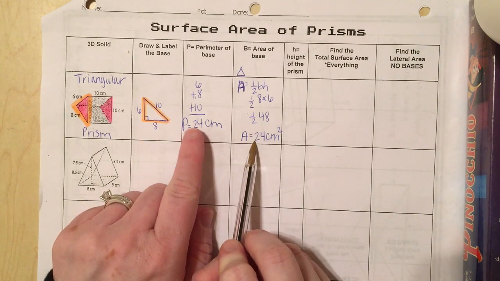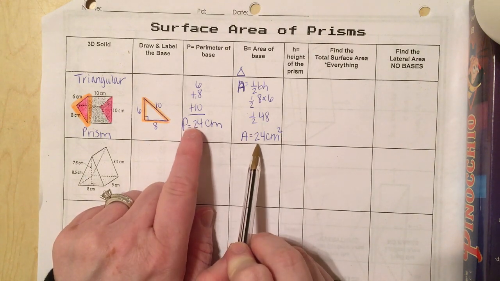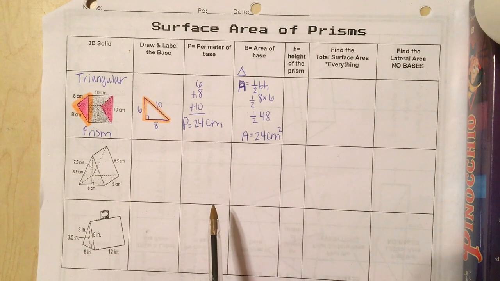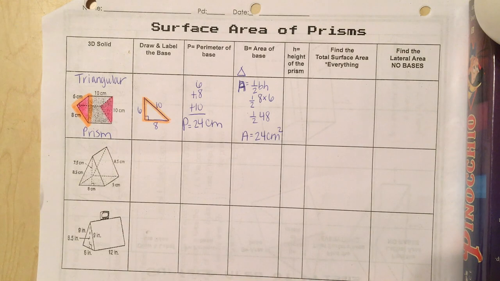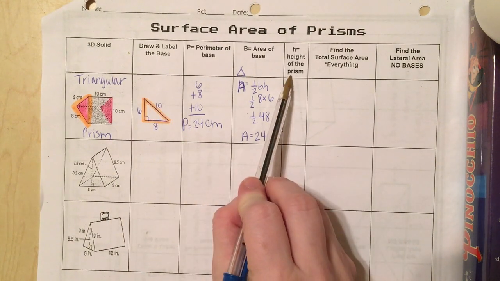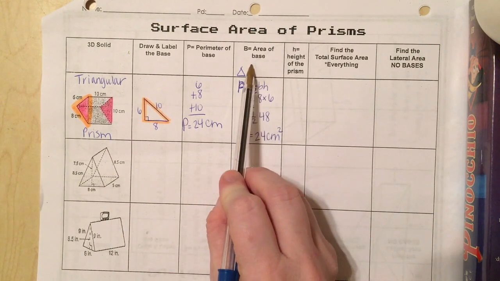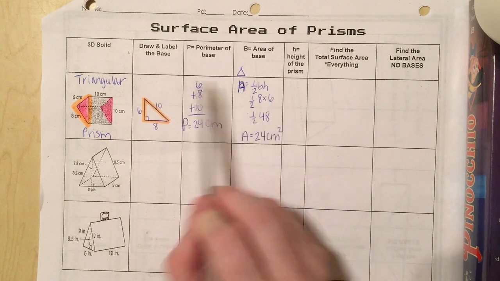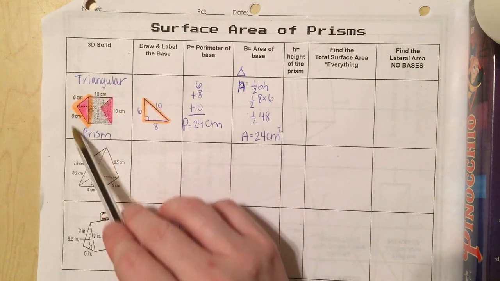It just so happens that the perimeter and the area actually come out to be the exact same number on this shape. The height of the prism. Now this is where it gets kind of tricky. If I want the height of the prism, I'm not talking about this height that was on my base. I'm talking about the whole entire 3D prism.